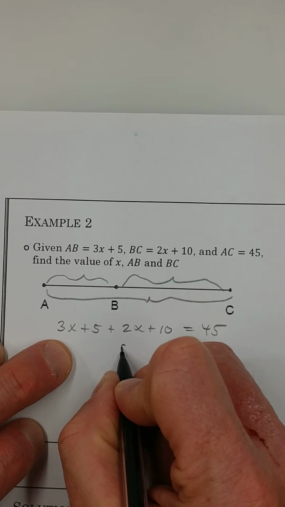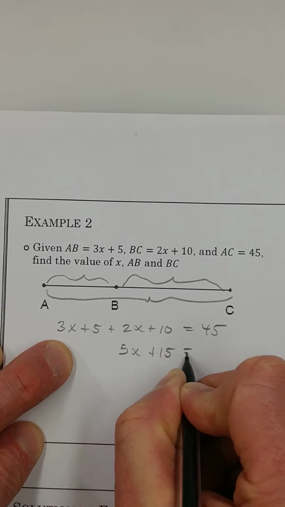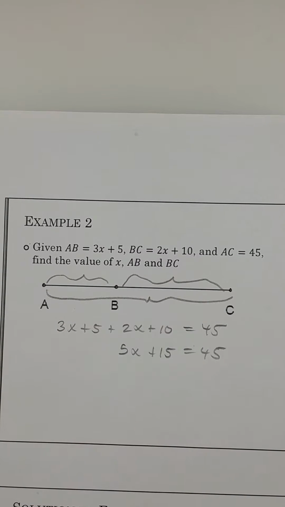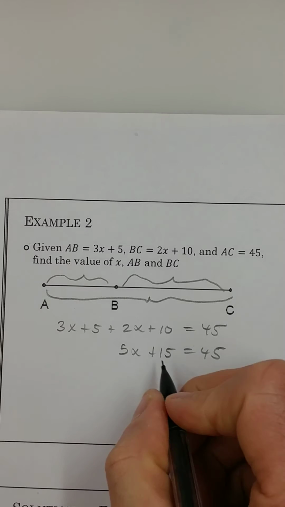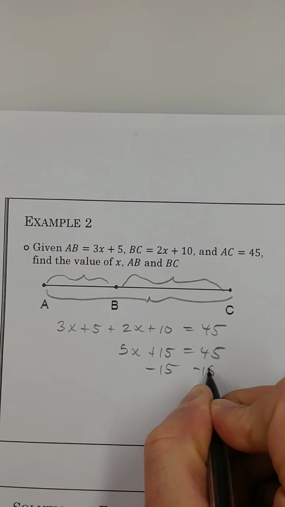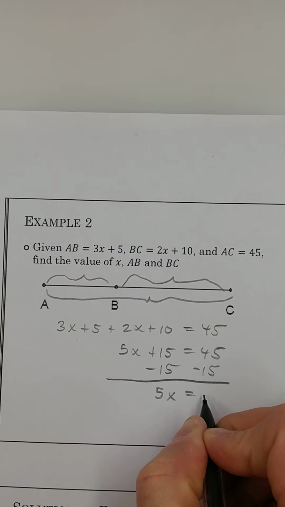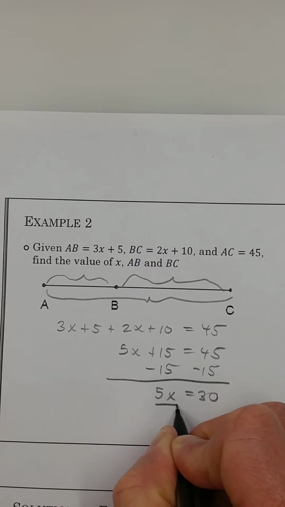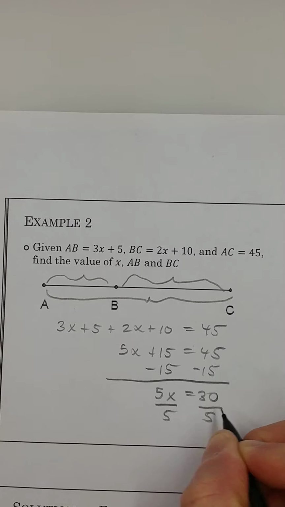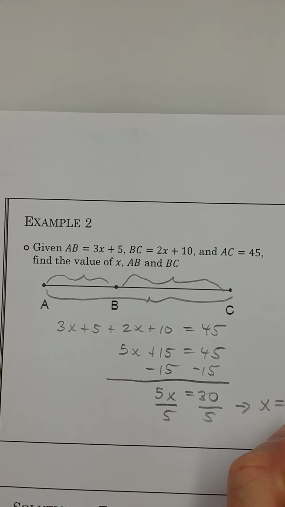Working the algebra, you're going to get 5x plus 15 is 45. We play this game of isolating x, so we do the opposite of adding 15, which is subtract 15. So 5x is 30. And the opposite of multiplying by 5 is divide by 5. That gives us that x is equal to 6.